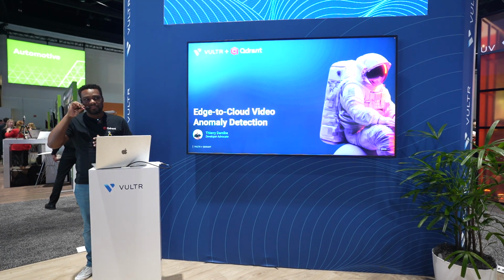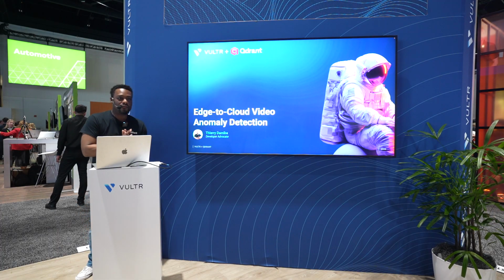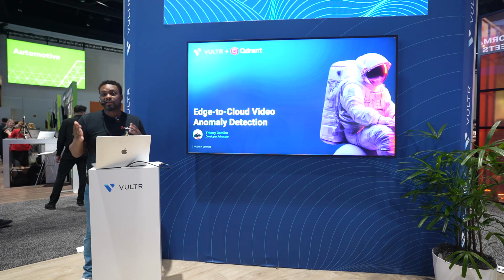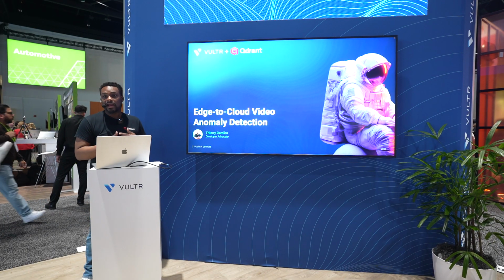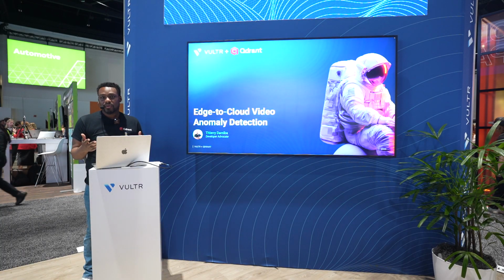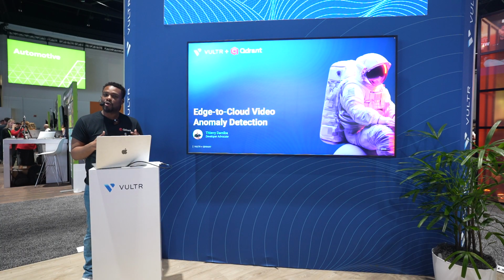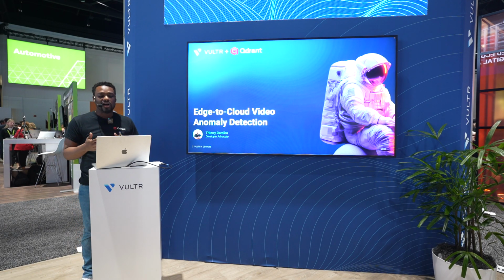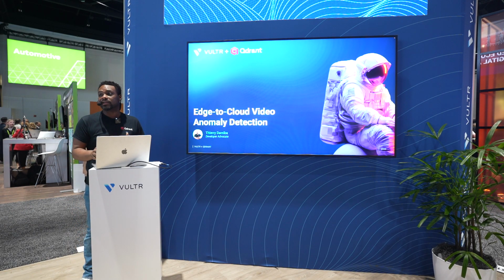I think the theme that everyone is taking away from Jensen's talk this morning is the importance of open source models and open source foundations for AI. Why is that important? Well, we're going to talk a little bit about what open source means in the vector search sense. Today, I'm going to be talking about edge-to-cloud video anomaly detection.